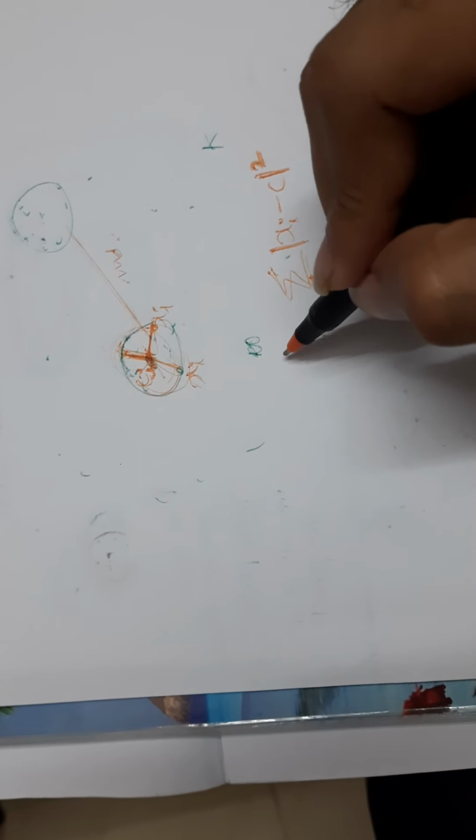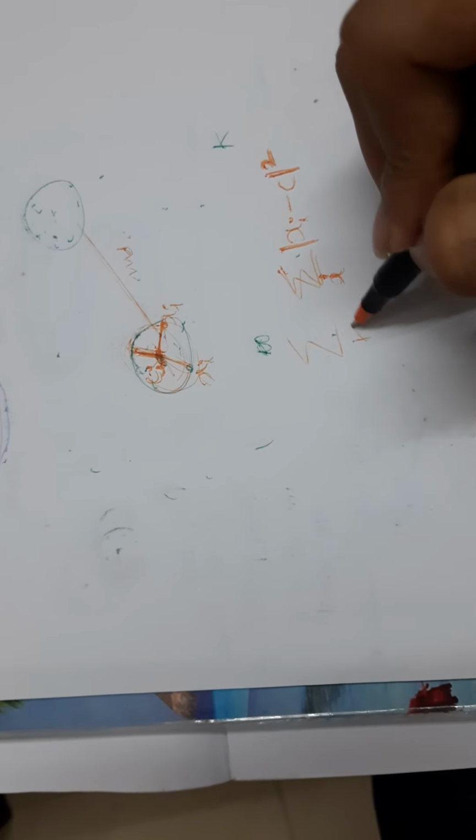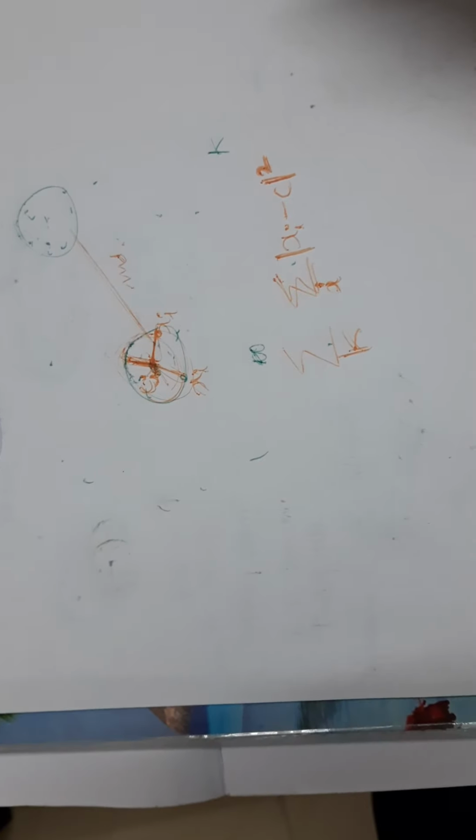Similarly, we want to do this for all the k clusters. I think I am correct. Let me just check.